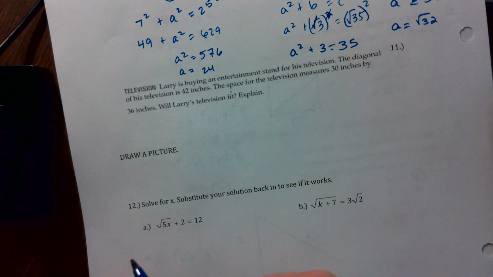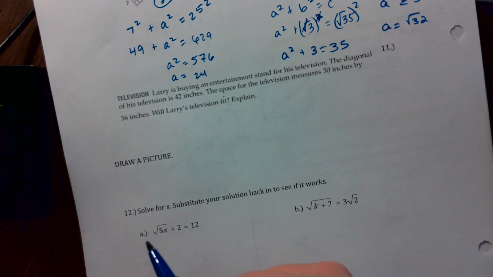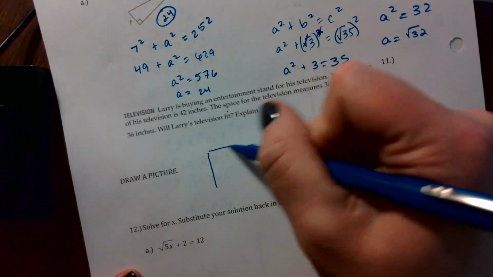A television. Larry is buying an entertainment stand for his television. The diagonal of the TV is 42 inches.